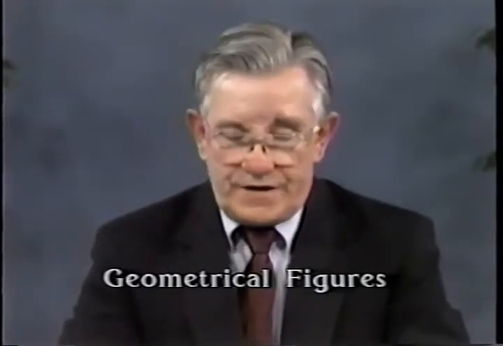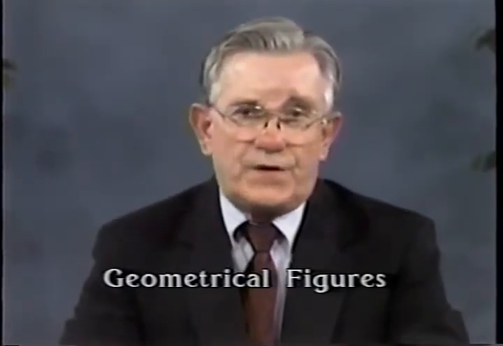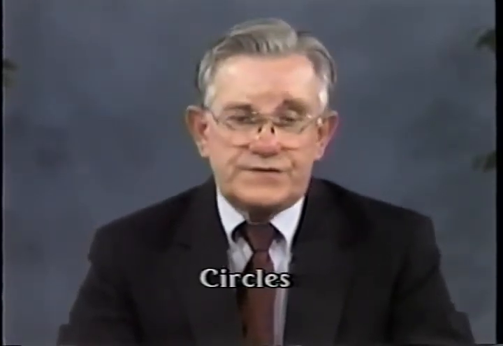Almost all surveying operations and computations involve geometrical figures. Therefore, I will be presenting most of the basic ones encountered in our work, along with a brief look at some of the properties and rules of the figures. Let's start with our old friend, the circle.